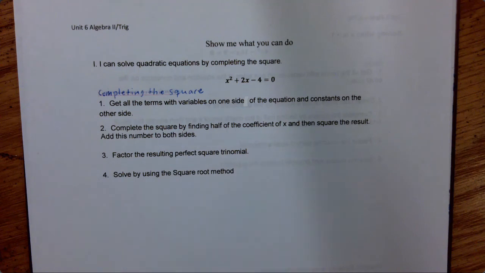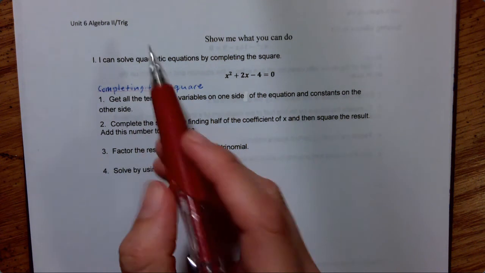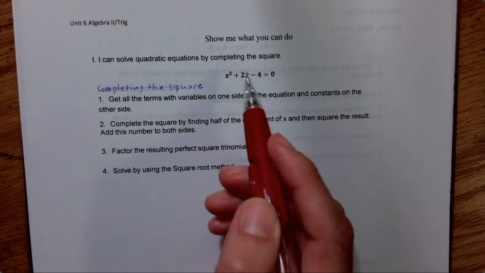Everybody, welcome to Unit 6 Video 1. This is on I can solve quadratic equations by completing the square.